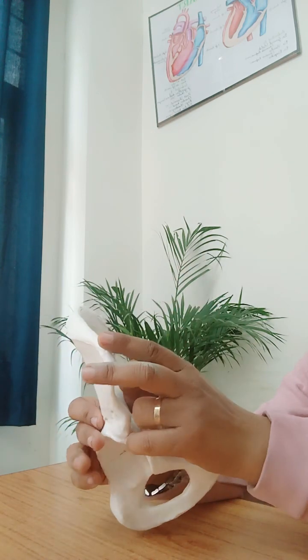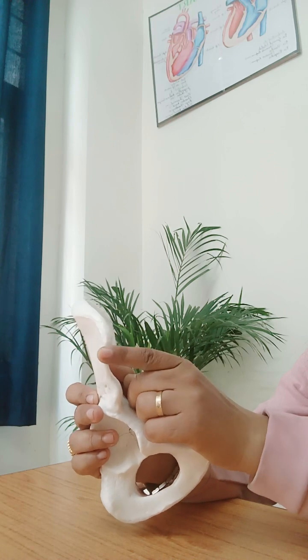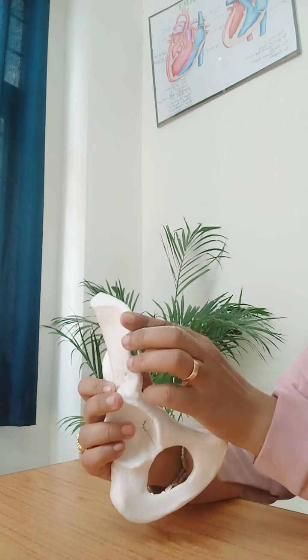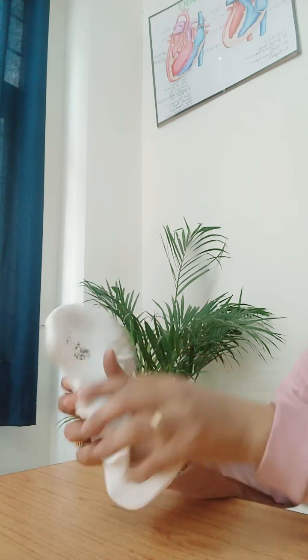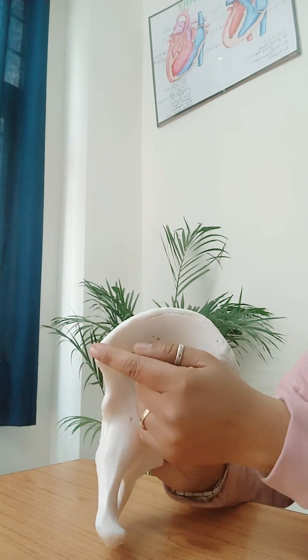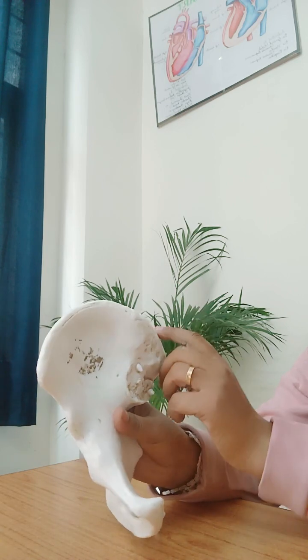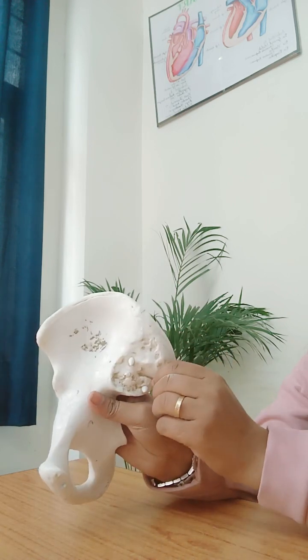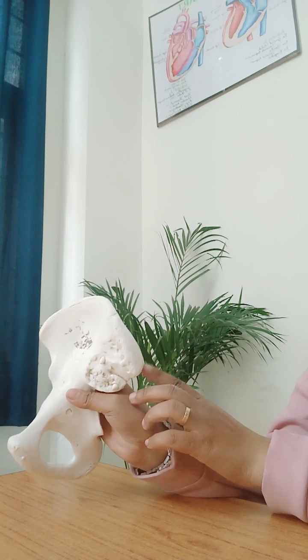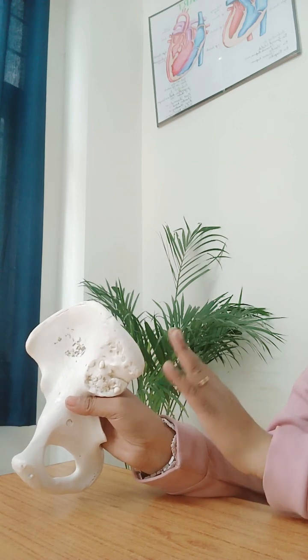Now we talk about the ends, which we call spines. It has two spines. The anterior superior iliac spine is a prominent landmark; we can feel it in our body. Next is the posterior superior iliac spine, a very important part on our backside.